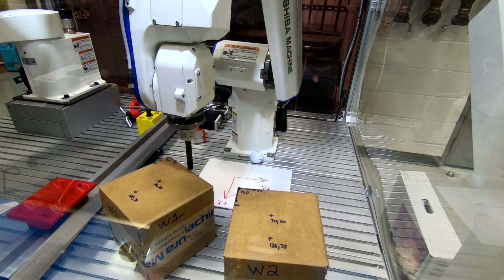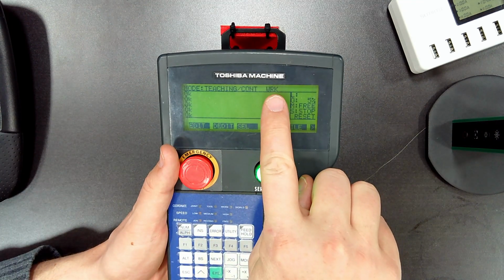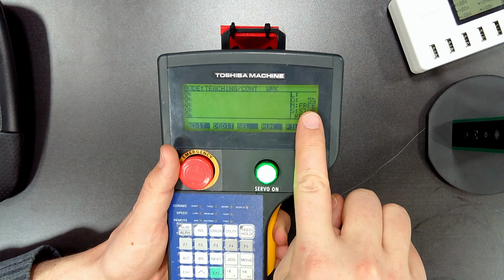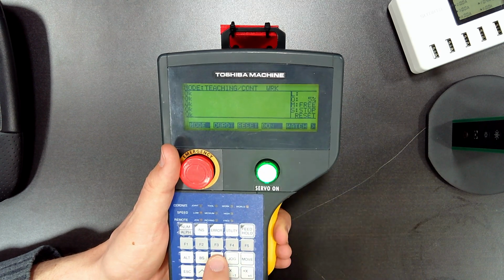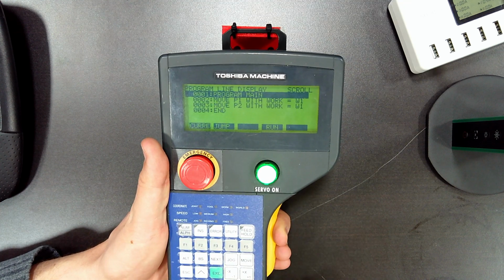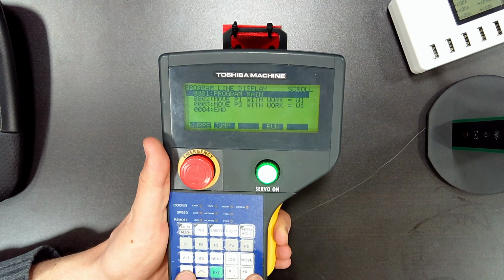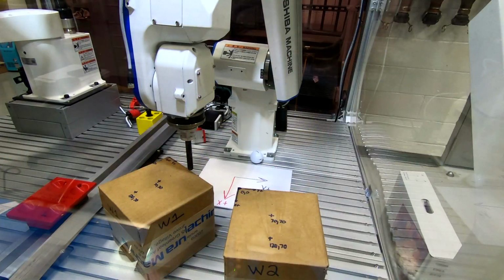Now if you recall, our program was very basic. We're just going to move to point 1 and then we're going to move to point 2. You can see that on the Teach Pendant here, we've got our work program selected, 5% speed, servo is on. We're just going to go to line display. We're not running yet, but you can see the program is very basic. Move to P1 with work equals 1, move to P2 with work equals 1. P1 and P2 are the 2 points on the box, P1 being in the middle of the box, P2 being closer to the edge on the left side of the screen.